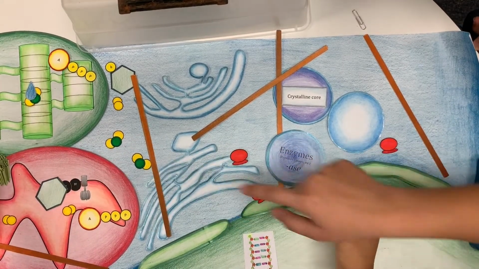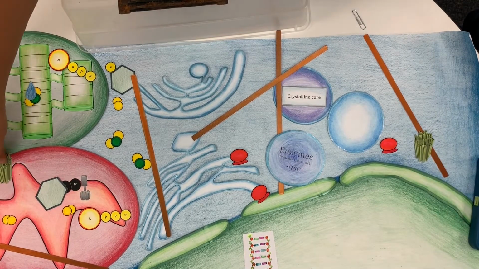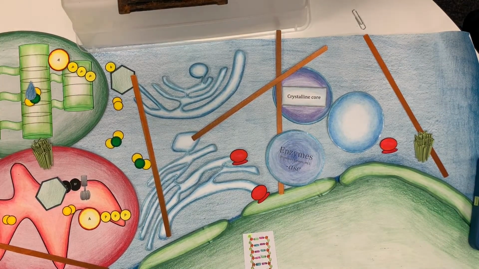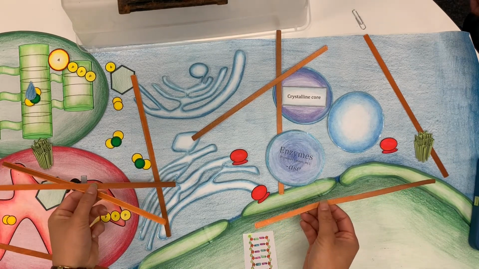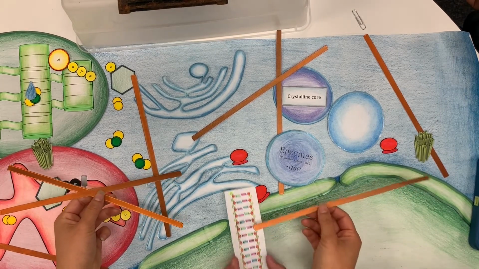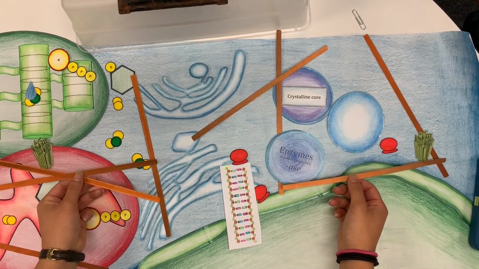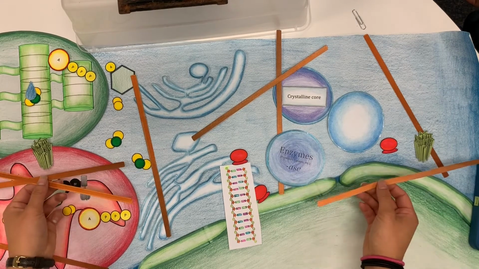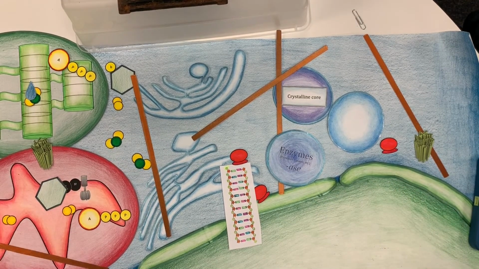It's off camera. There it is. And then the other one goes to the other side of the cell, and then the microtubules attach to the centromeres of the DNA, and then the centrioles pull the centromeres to opposite sides of the cell. They split up the chromosome, and then all the organelles are divided into the two new daughter cells through mitosis.